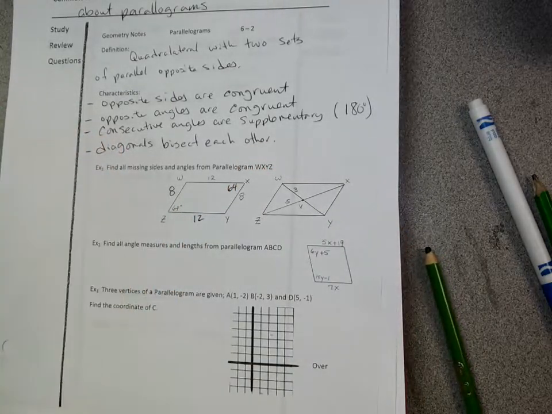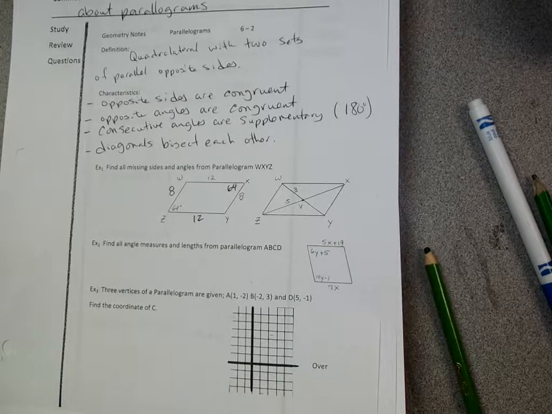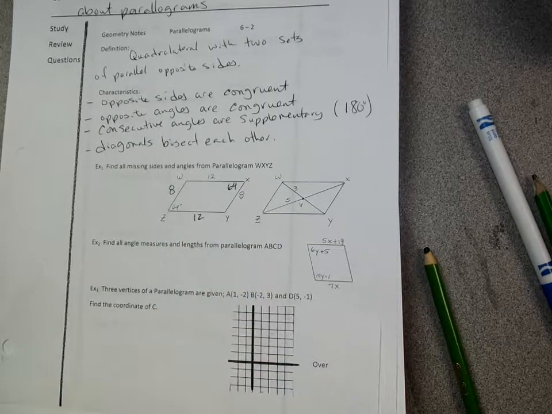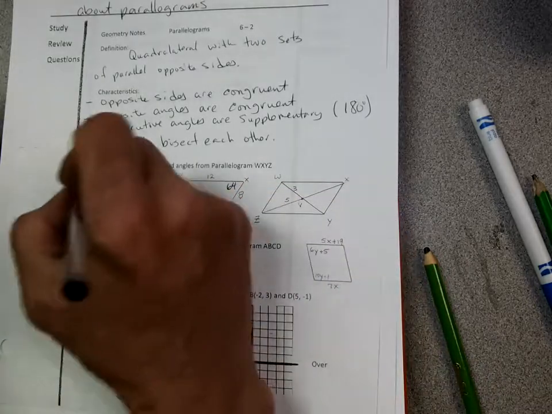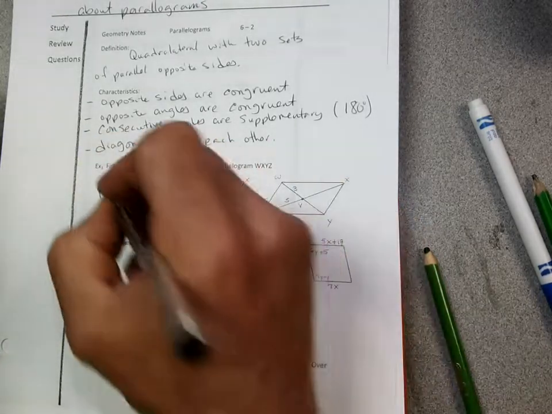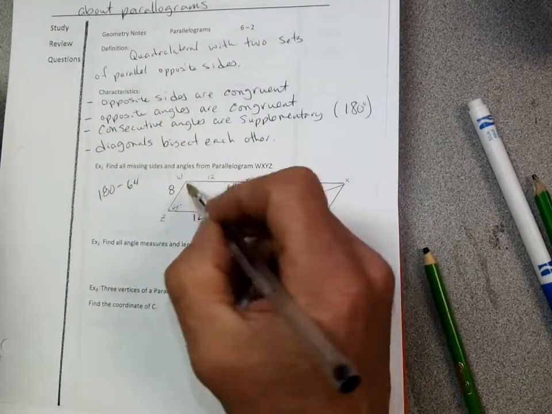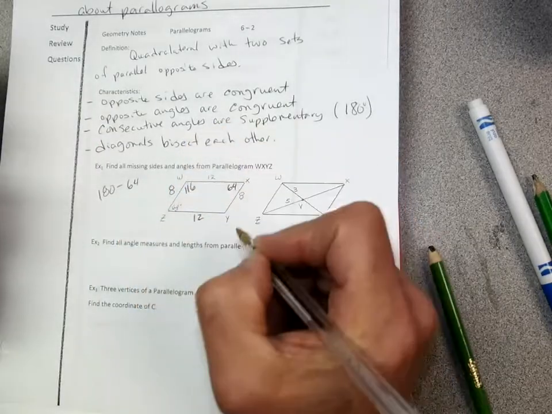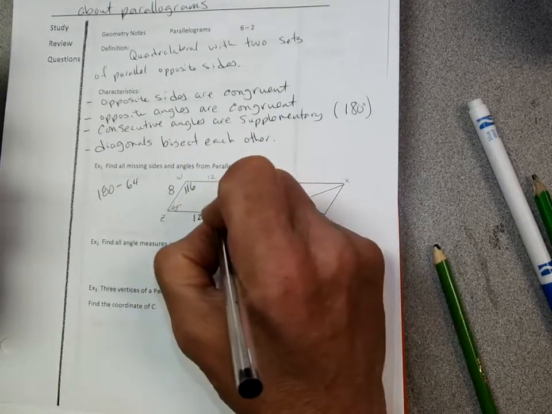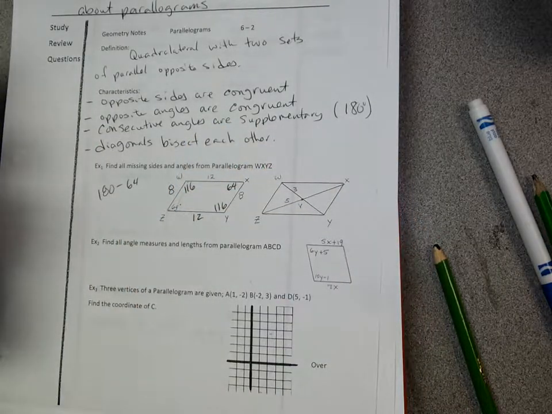Does that make sense? Now, there's two ways to get the other angles. One is to add these two, subtract from 360, and divide by 2. But that's too much work. How about the fact we know they have to add up to 180? It would be much easier. So I'm just going to go 180 minus my 64, because consecutive angles are supplementary. So 180 minus 64, and I get an answer of 116 and 116. Thumbs up? Is that pretty easy? I hope so. That should have been easy for everybody.